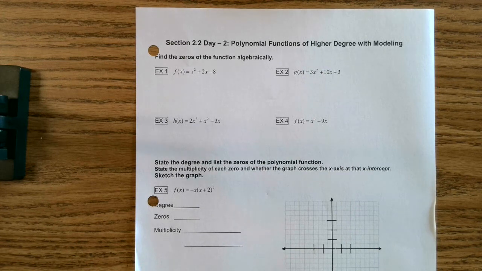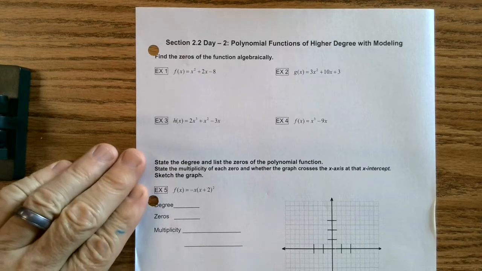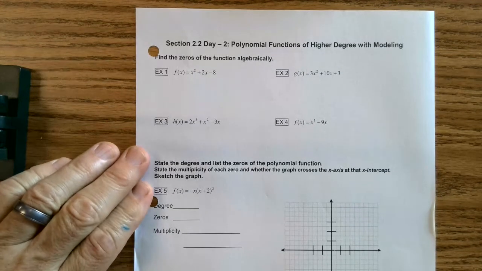All right, there is no pre-lesson for this section 2.2, day 2. This is more algebra with a little bit of graphing mixed in. So you guys should be pretty comfortable with this without too much need of a pre-lesson.